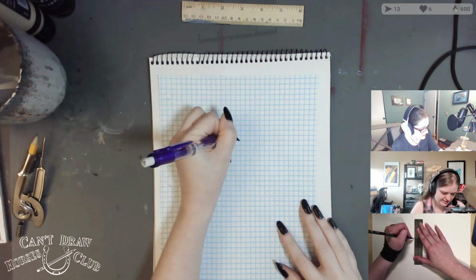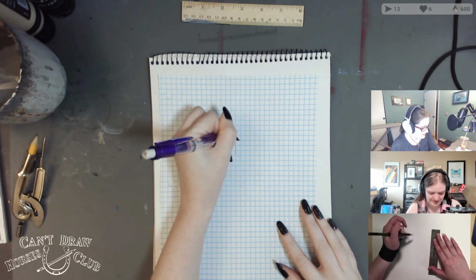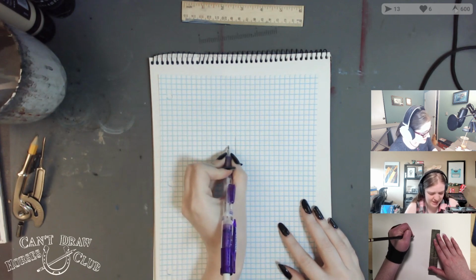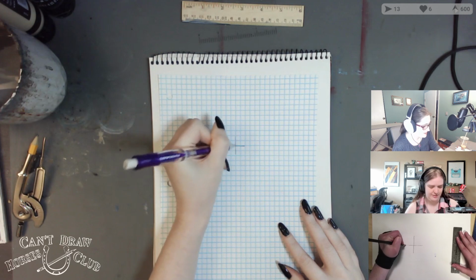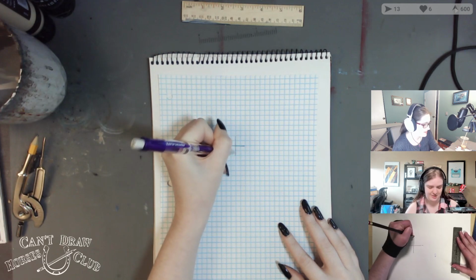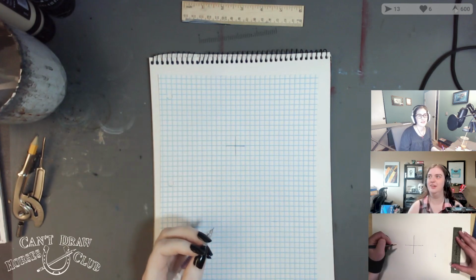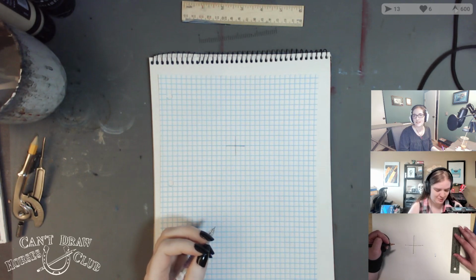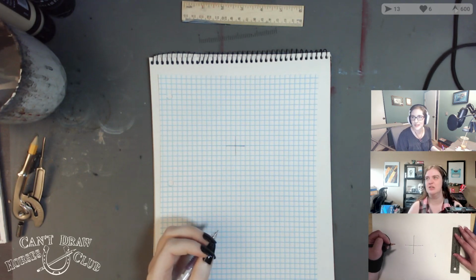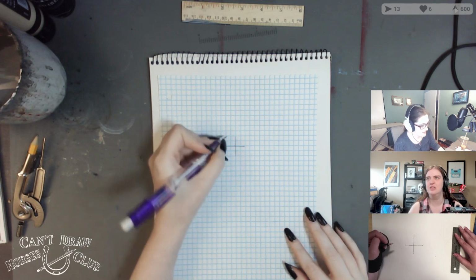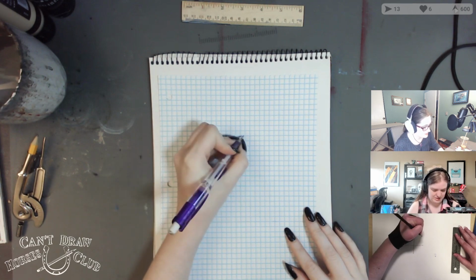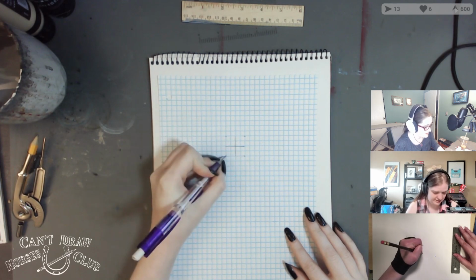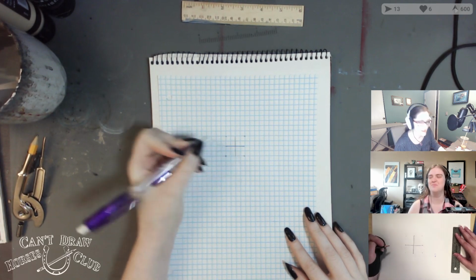So start with a plus. I've got to go big. There. And I got little dots at the end so that I know where the ends are. Okay. Now what? Then you put dots on each corner as if your plus was inside of a square. Make a cube. All right.